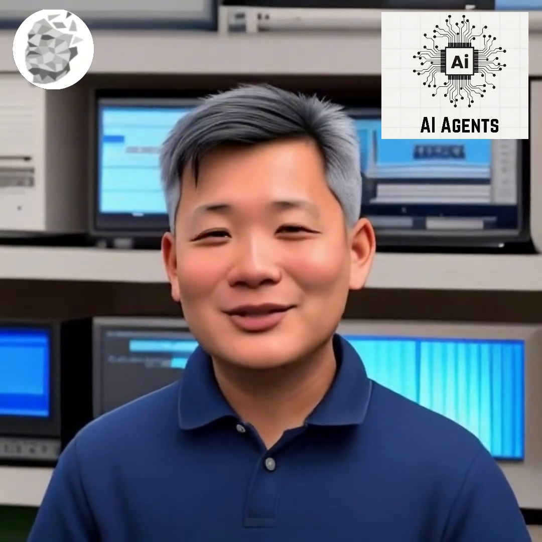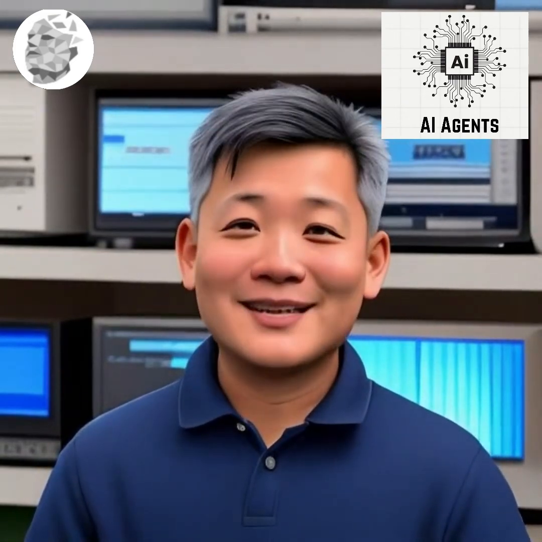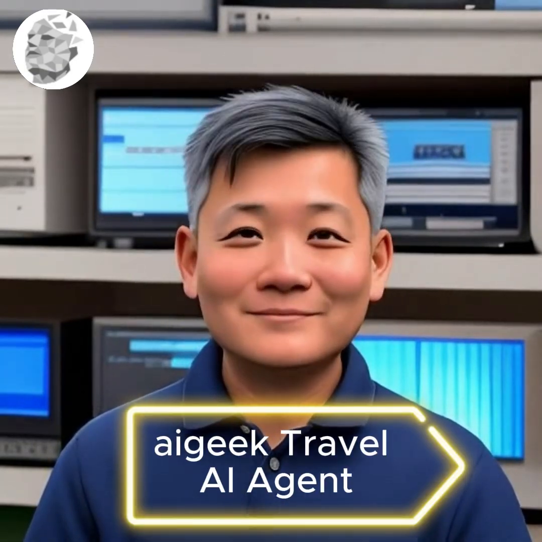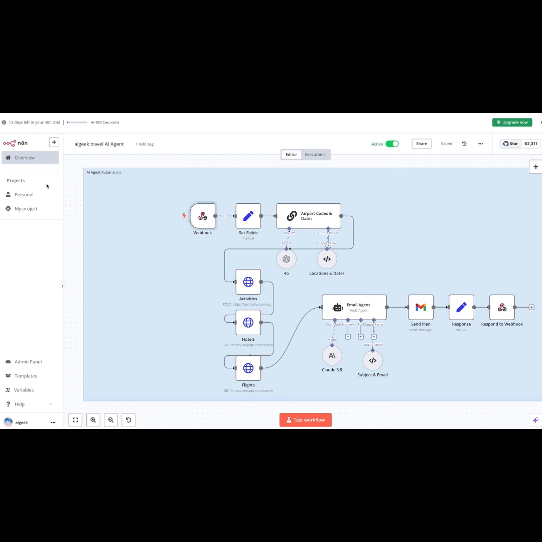2025 is going to be the year for agentic AI or AI agents. Now, these are autonomous systems that take action on their own. OpenAI's Operator is in preview already, but today I'm going to demonstrate exactly how this works by building an AI-powered travel assistant. In today's demo, we are going to be using a tool called N8N, which is a workflow tool that drives the AI tools using APIs. And we're going to use it to build this thing called the AI Geek Travel AI Agent.